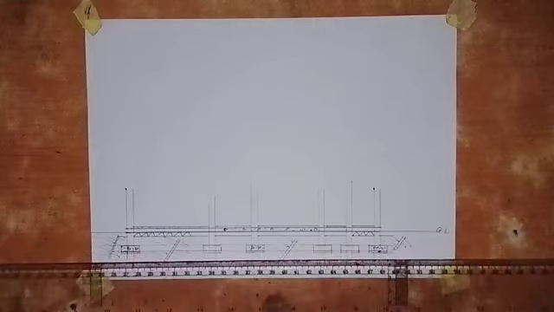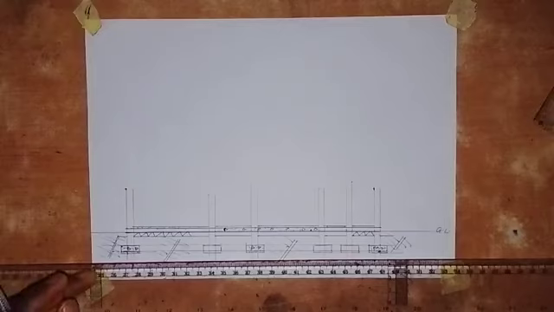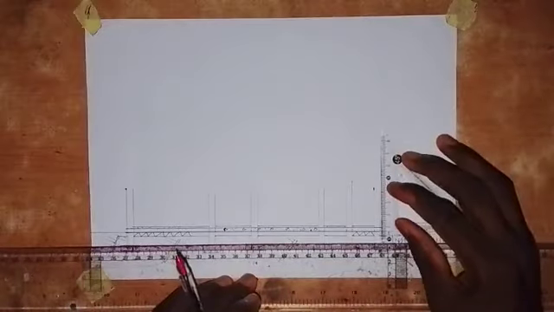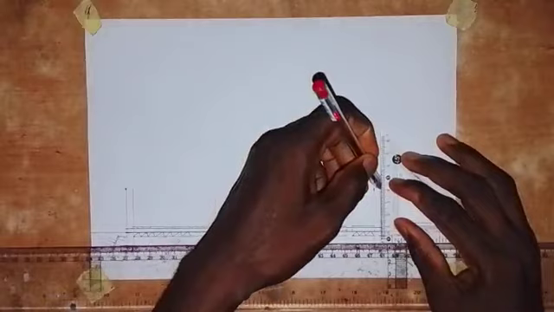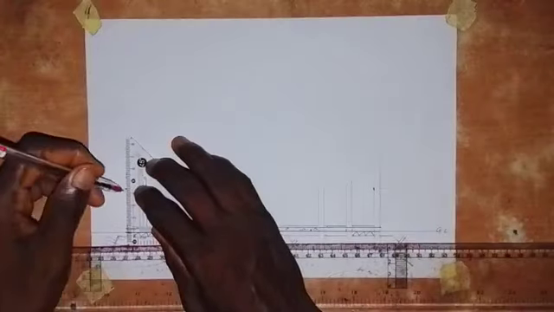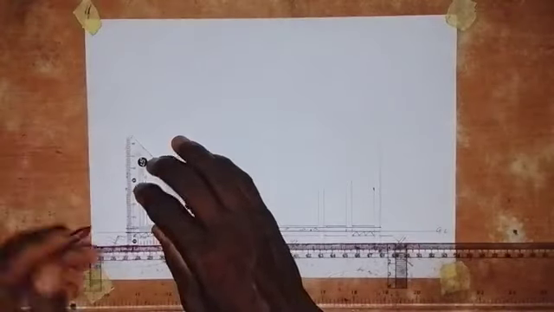So the next thing that we are going to do is to go for the roof. So we are going for the roof now. So let's go and work on the roof. Then later we'll come back and work on the inner part of the building. But I want us to extend this line up. Okay, so then I will also come here and also extend this line up.